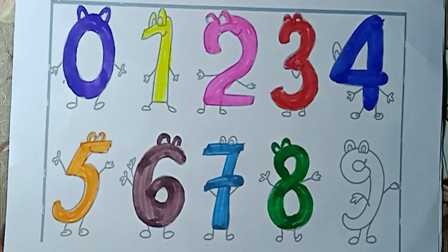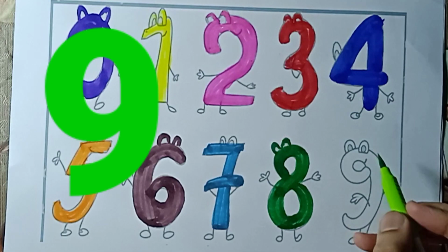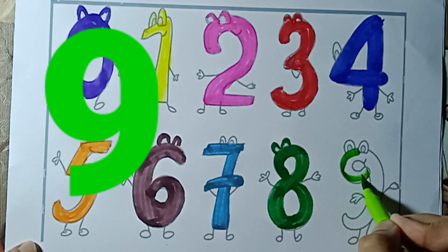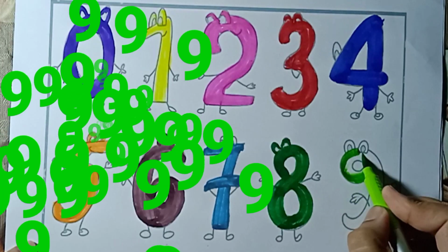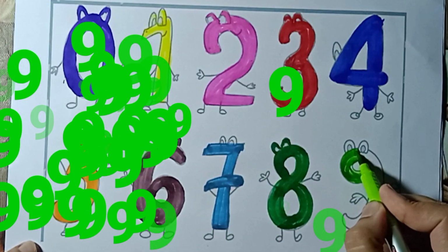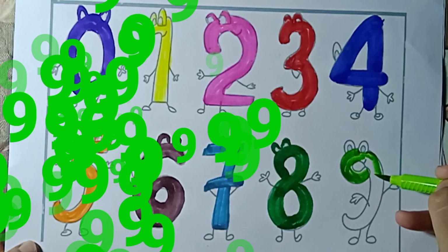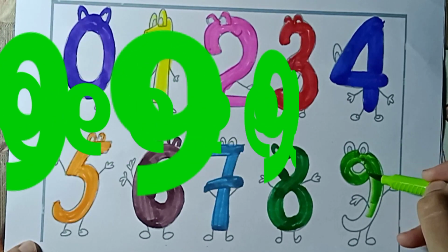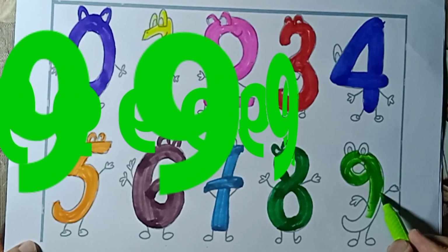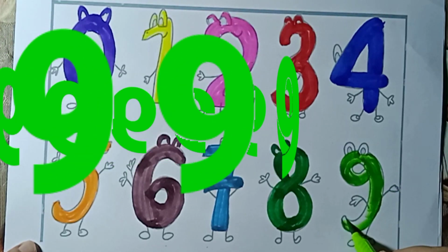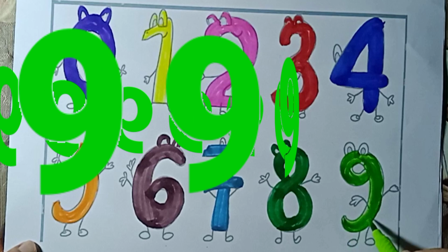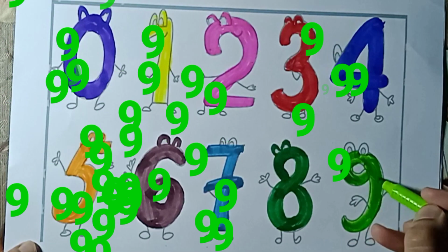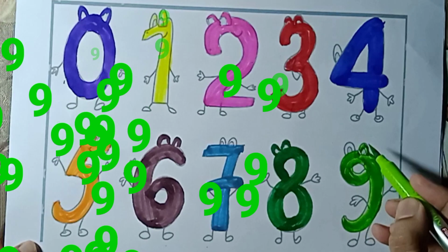Light green color. 9. Light green color. 9. Nine. Which color is this? Light green color. Which number is this? 9.